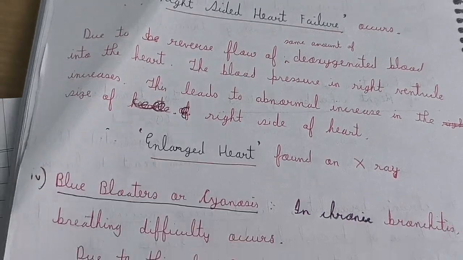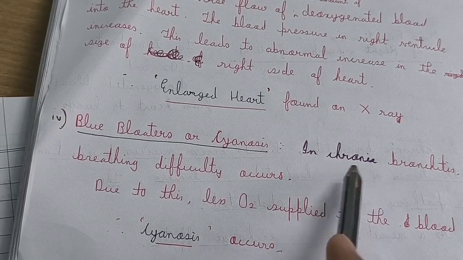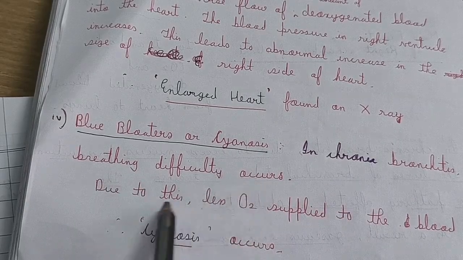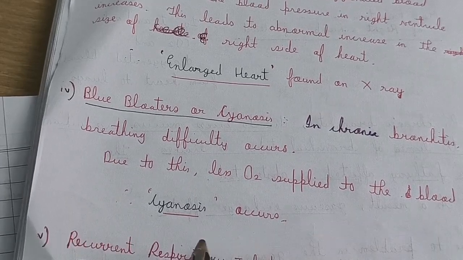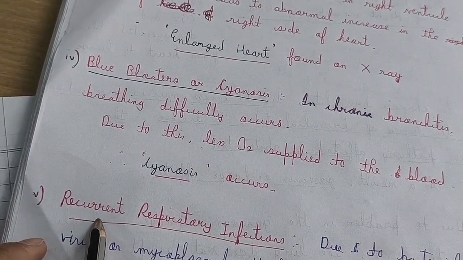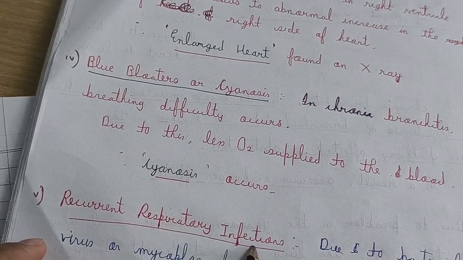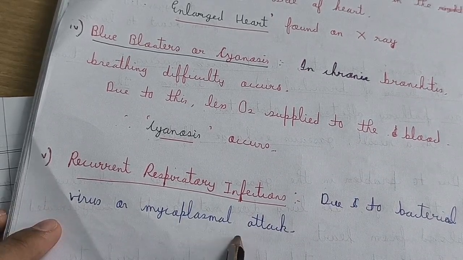Now, what about cyanosis? Cyanosis also occurs because in chronic bronchitis breathing difficulty occurs, and due to this there is less oxygen supply to the blood and tissues, therefore cyanosis occurs. Now, recurrent respiratory infections occur. Why? Because of bacterial, viral or mycoplasma attack.